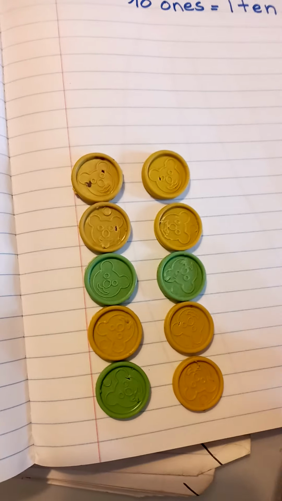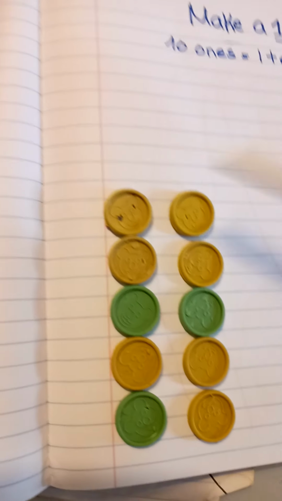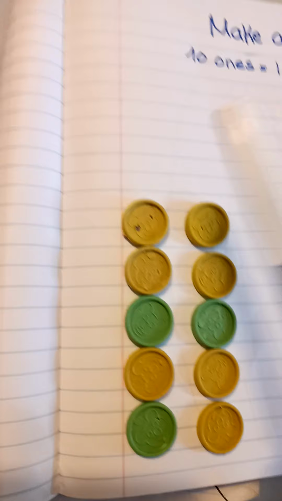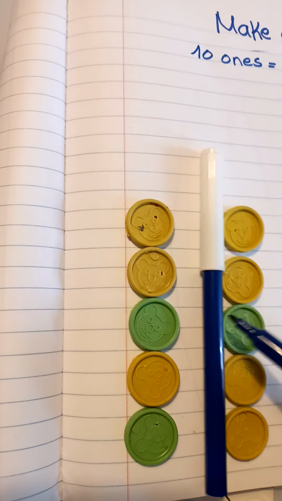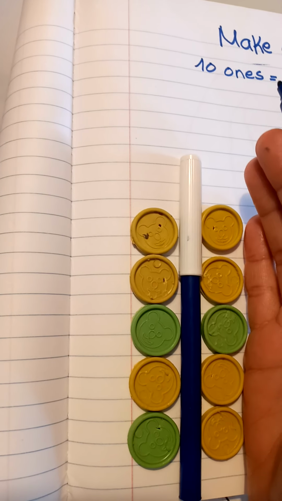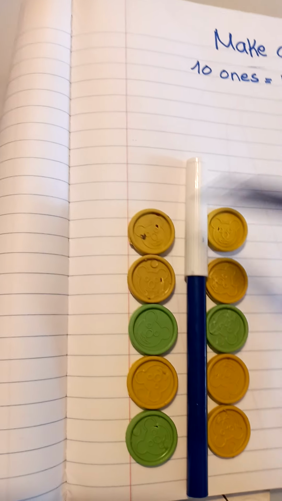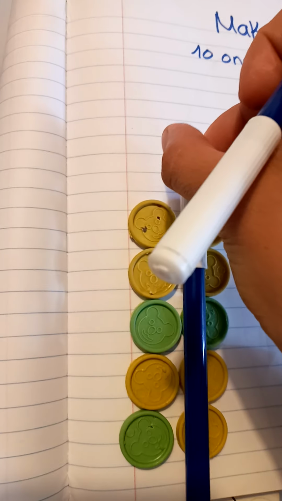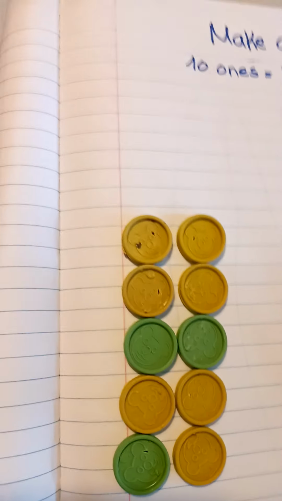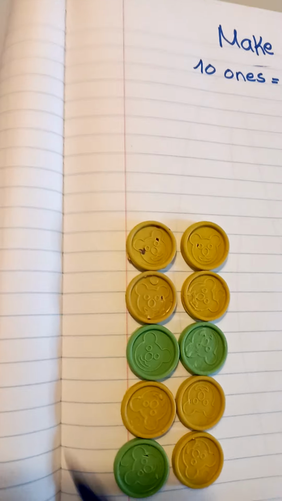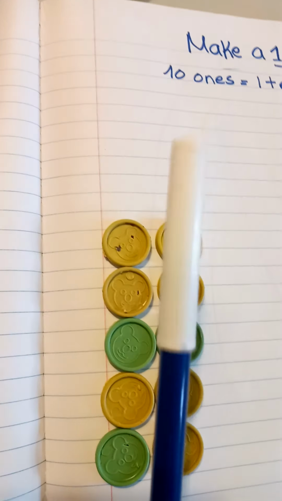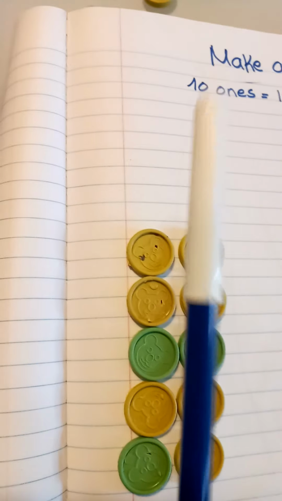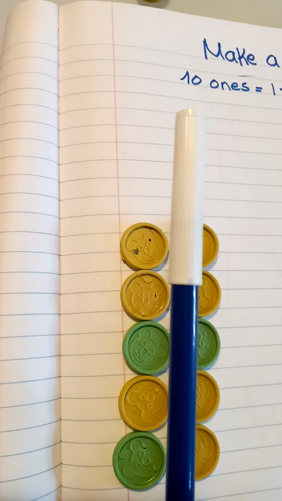5 and 5 is equal to 10. I can group this 10 and substitute it for 1 10. So I can group the 10 ones and substitute it with a pen. So this is what we are going to do. We're going to find a group of ones and we are going to substitute it with 1 10. And I'm going to illustrate it using pens and my circles.